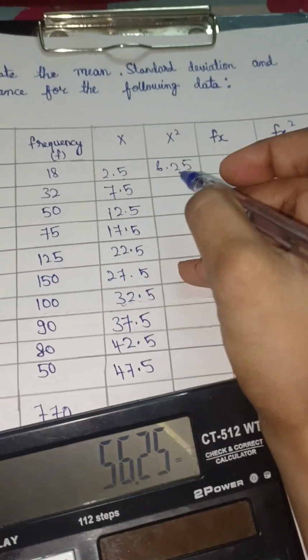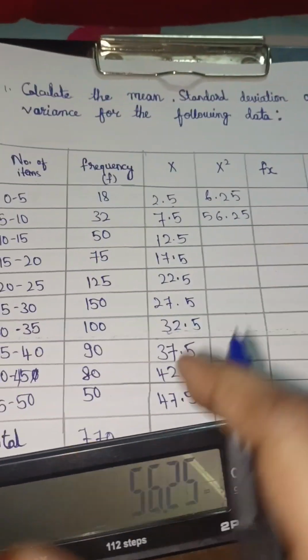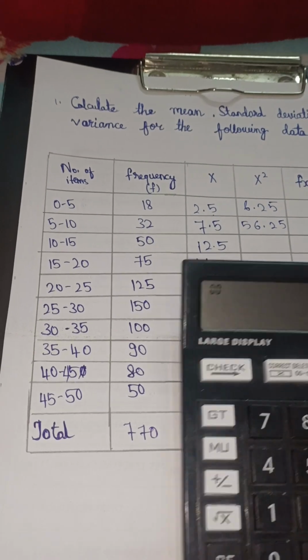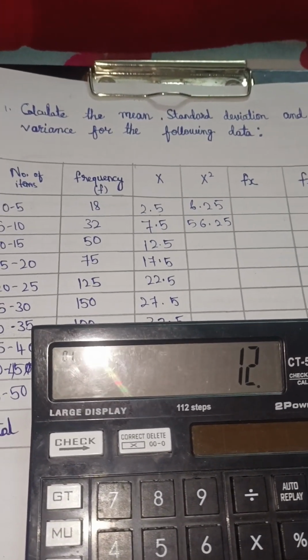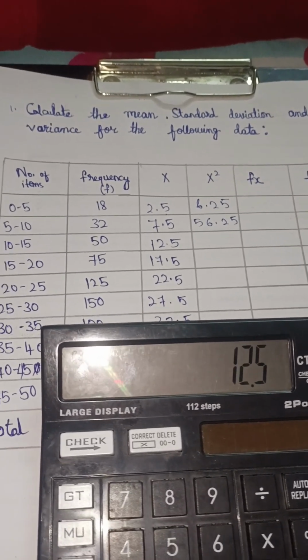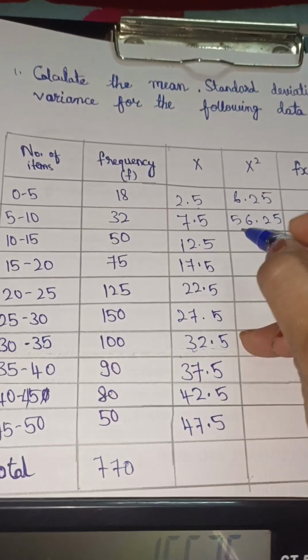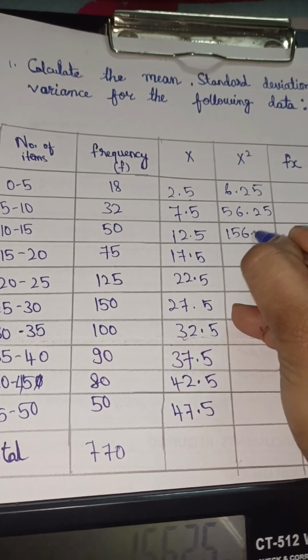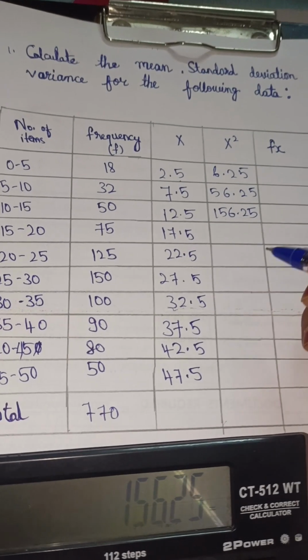So here we'll write 56.25. Okay, so the next term here is 12.5 into 12.5, which will be 156.25. So here's how we can calculate the x square.